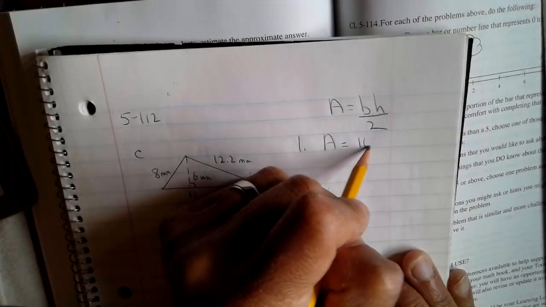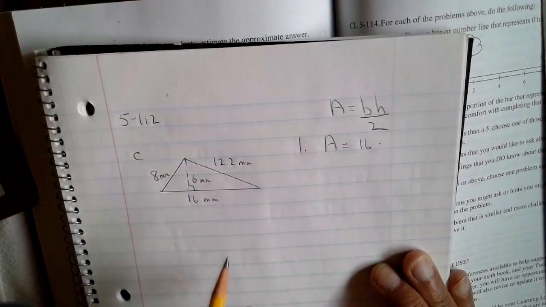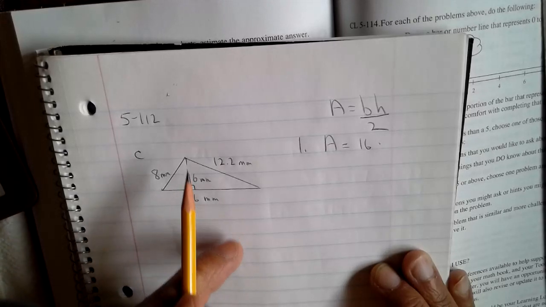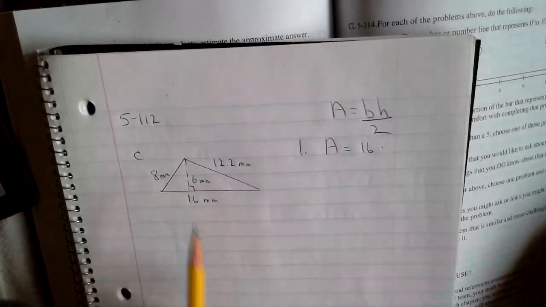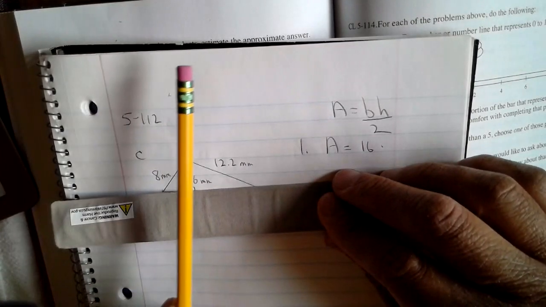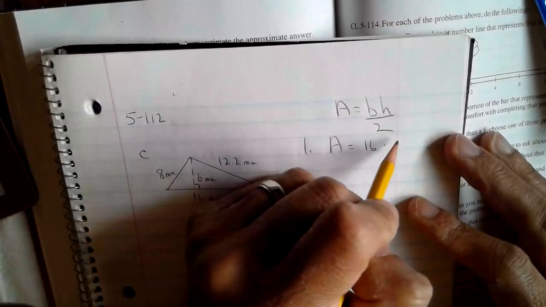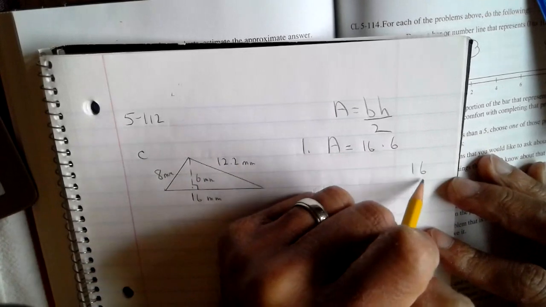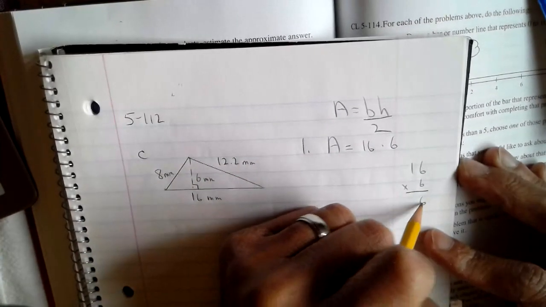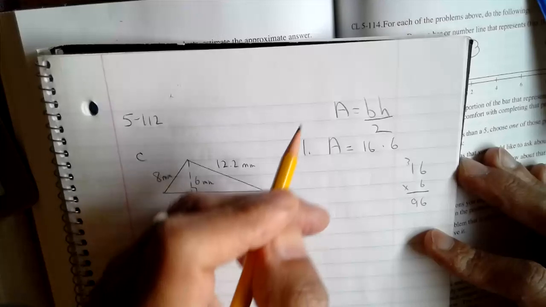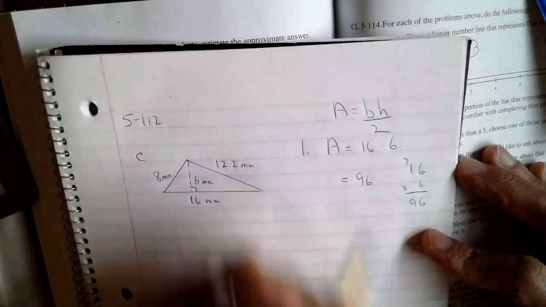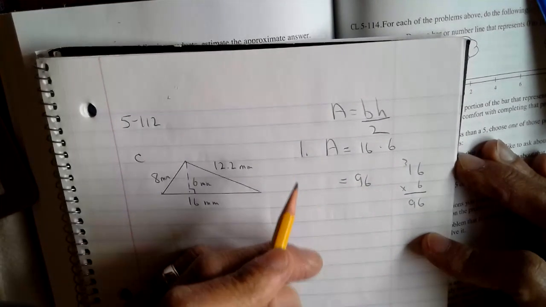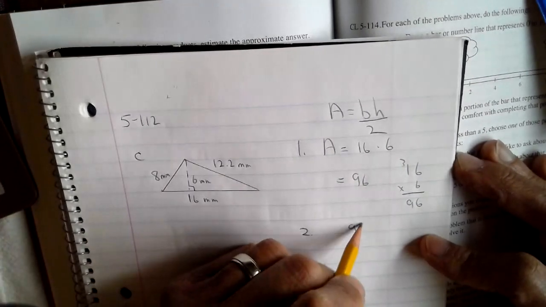Base, 16 millimeters. Height, so usually our vertical. It's perpendicular to our base. Remember, forming that T. You can see like there's a T there. Upside down, if you will. 6. Okay, let's multiply that out. 16 times 6. 96. So far, we get 96. We'll put our units on after. Now, our next step, we need to divide by 2.